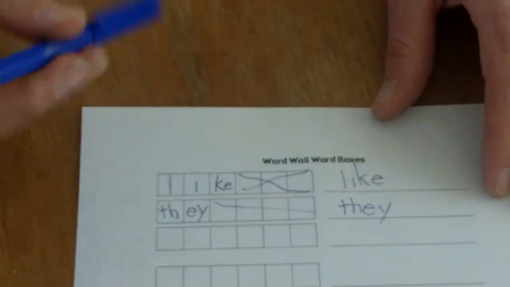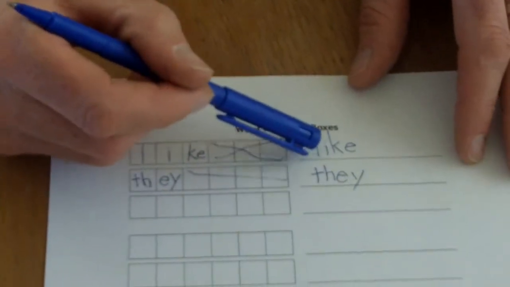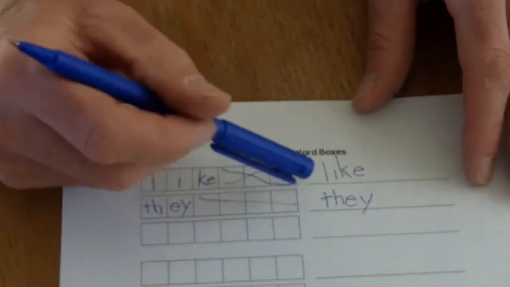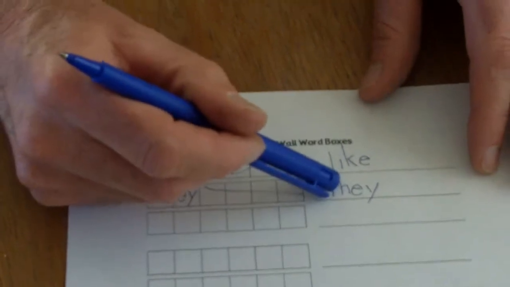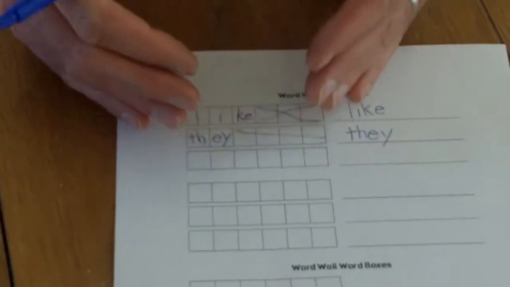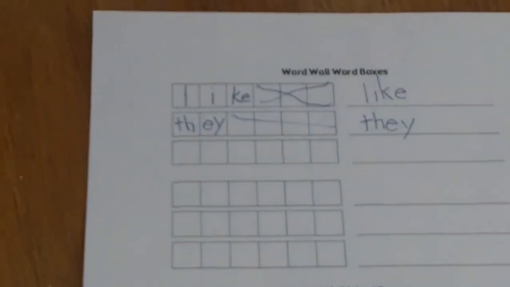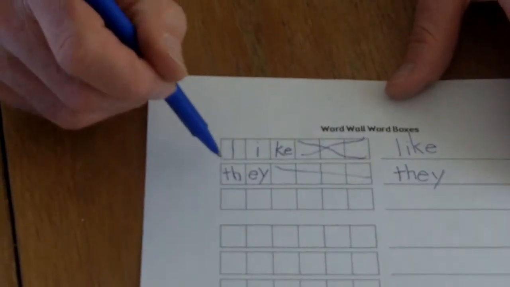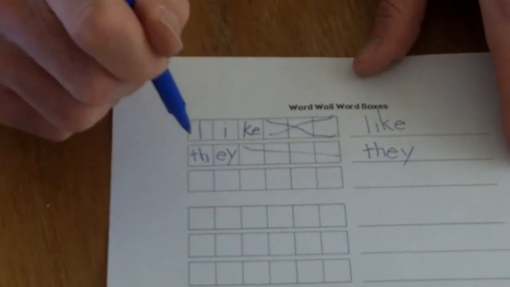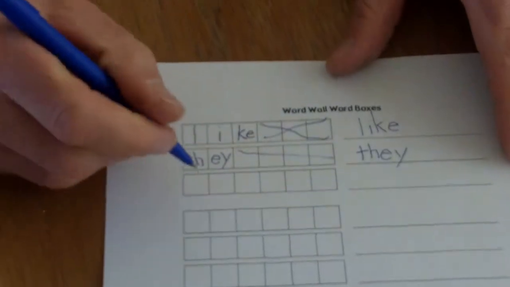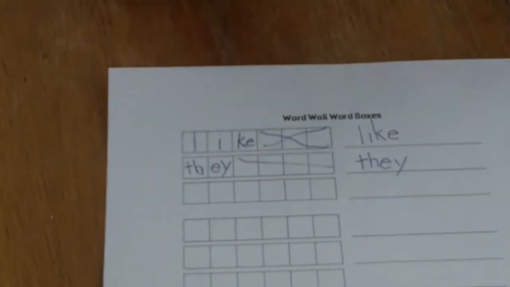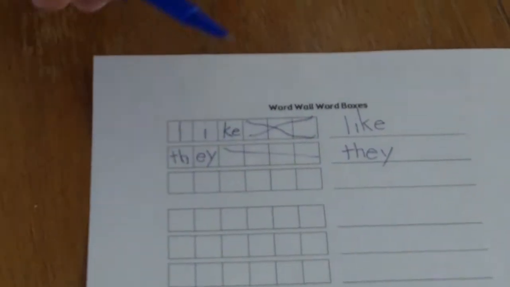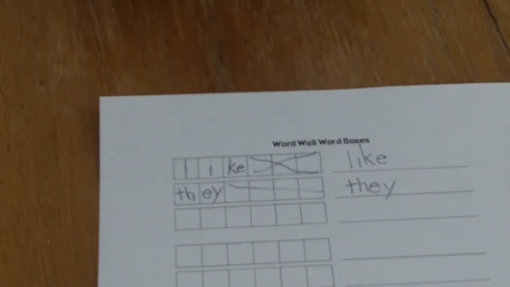Then we come to the side. Guys, let's read our list. "Like, they." Good. Turn to your partner, read your words. "Like, they," back to the other partner, "like, they," and we're moving on. Notice the difference between this and showing a flashcard of "they" 10 times. Nothing about that flashcard helps the kids break down that word, get inside it, and make that phoneme-grapheme map that we saw yesterday in the first video. Really binds that word in long-term memory.